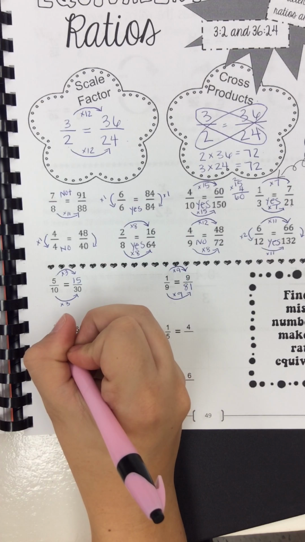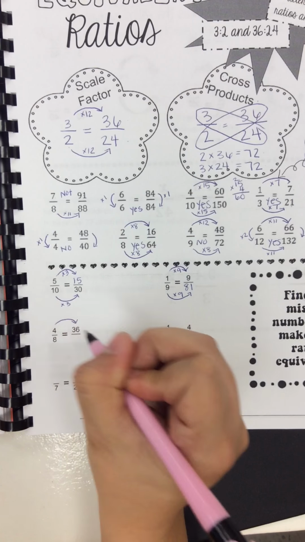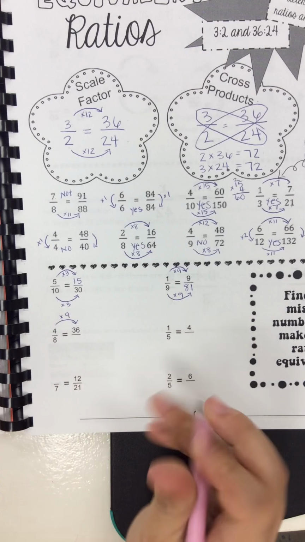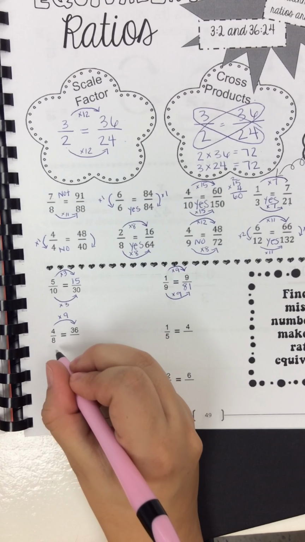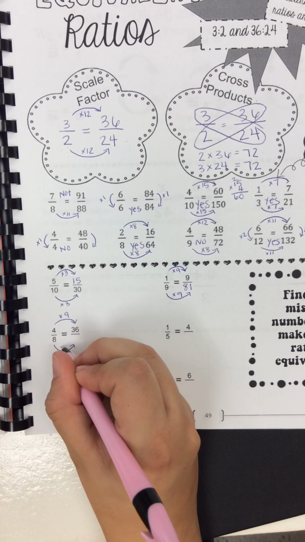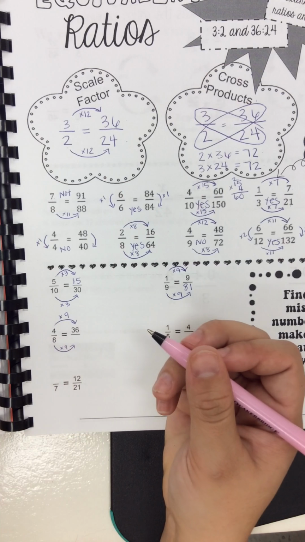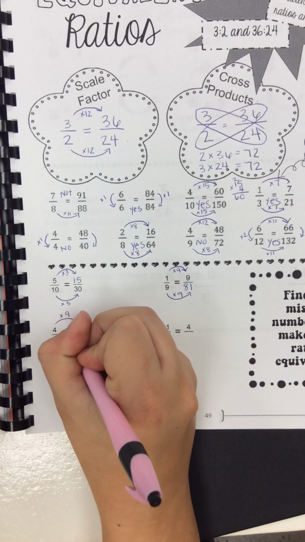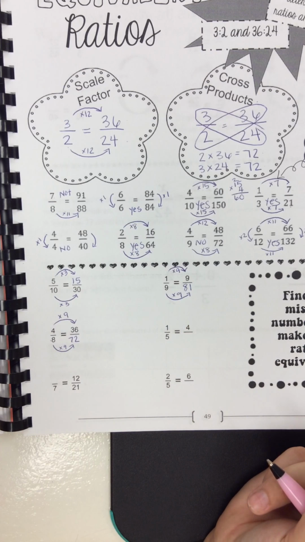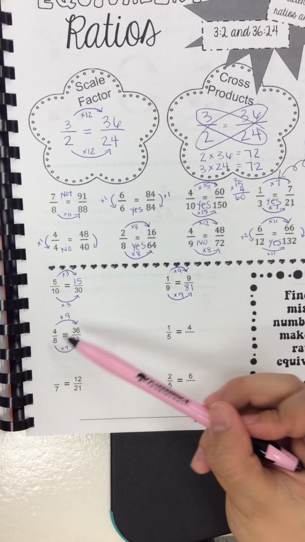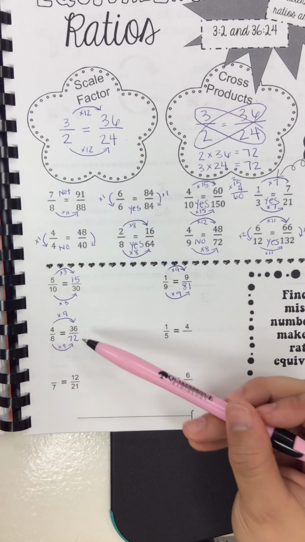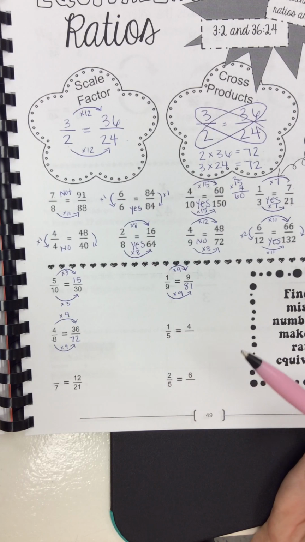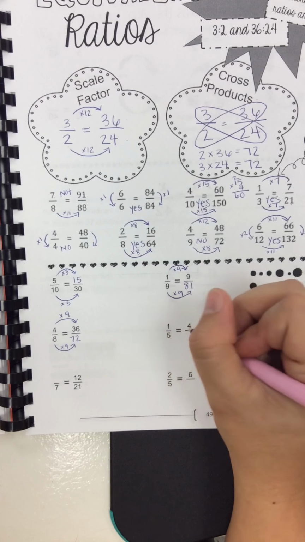So now we have 4 times 9 is 36. Sorry, not 32. 8 times 9 is 72. Okay. Then if you look here, we could get from 4 to 8 by multiplying by 2, and 36 times 2 is 72. So we're just looking for that common scale factor.